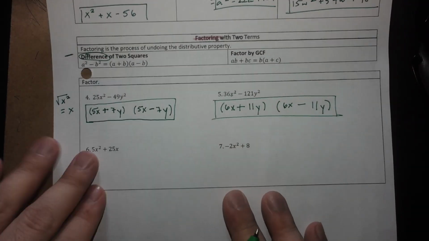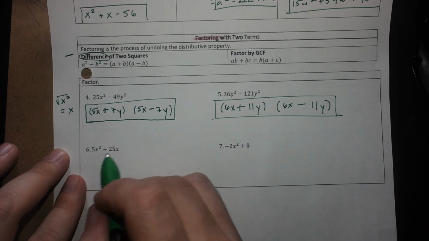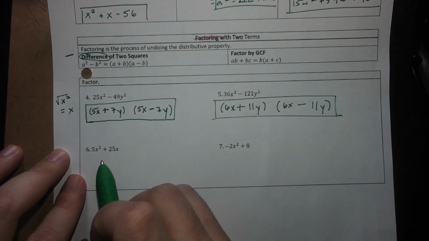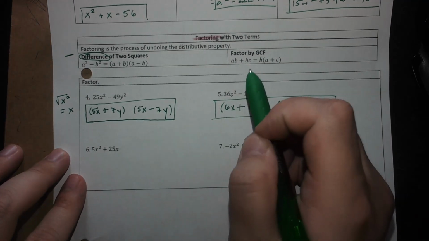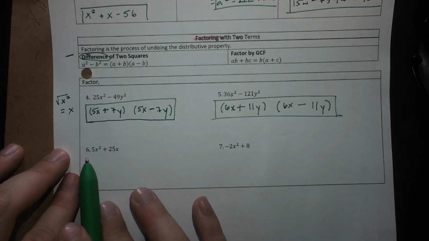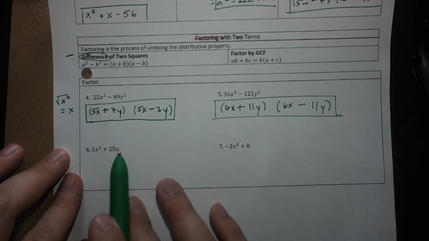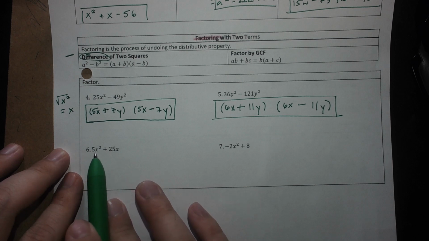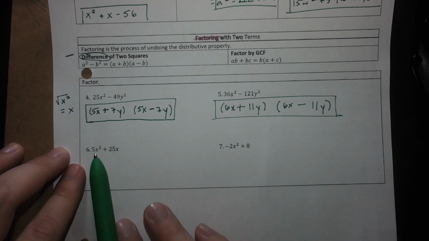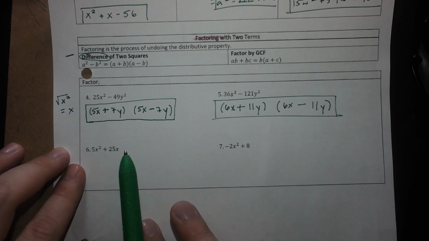Okay? All right, number 6. No minus sign involved. So you're not using difference of 2 squares. But perhaps you're going to factor by the GCF. Okay? So let's look. 5x squared plus 25x. What we're going to go ahead and do is look at these 2 terms here, right? The term before the plus sign and the term after the plus sign.